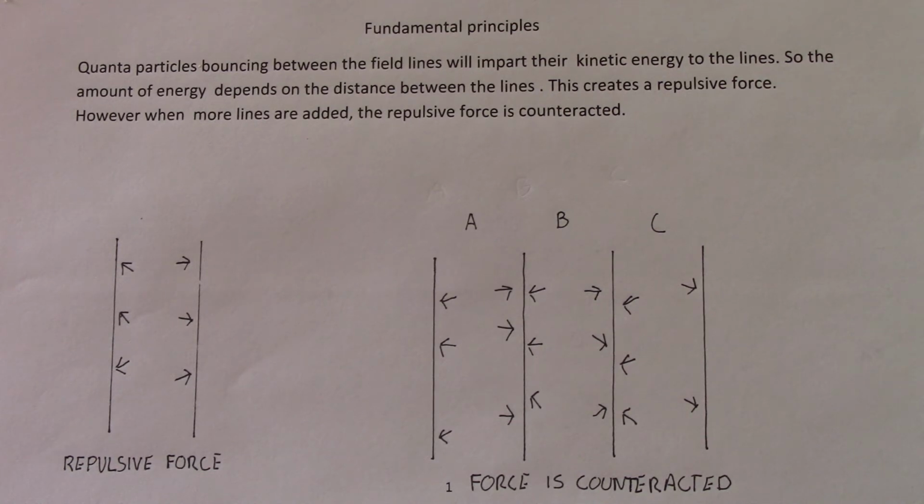So the quanta particles act as a repulsive force, pushing the field lines apart. However, when we add more lines, a counterforce is created. The repulsive force at column B is countered by the repulsive force in column A and column C. So this would exist throughout the whole field, creating a neutral energy but a potential energy.